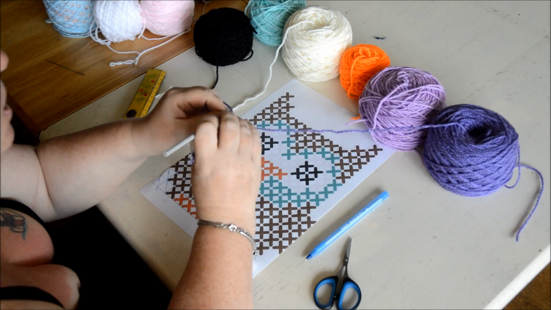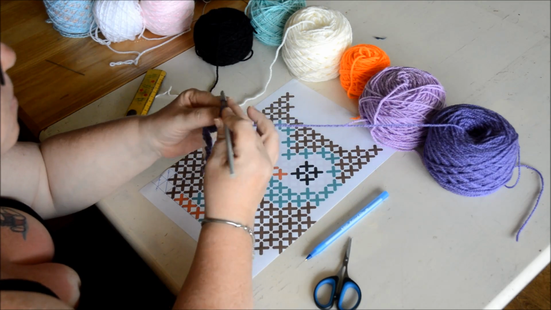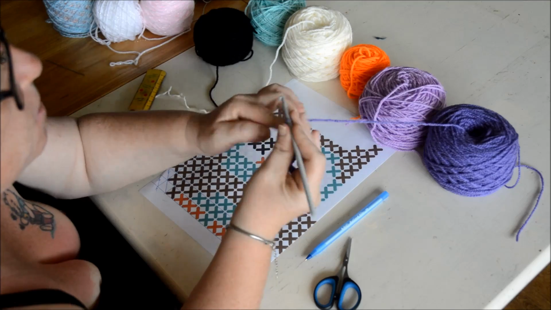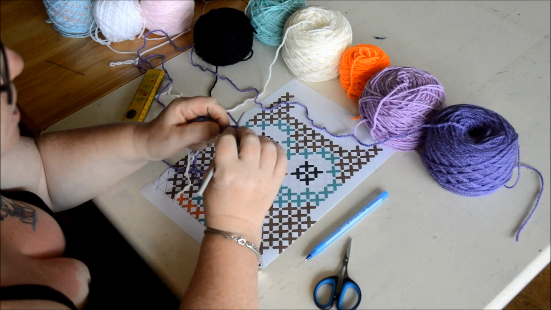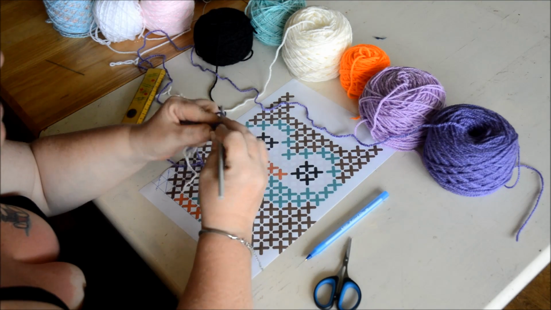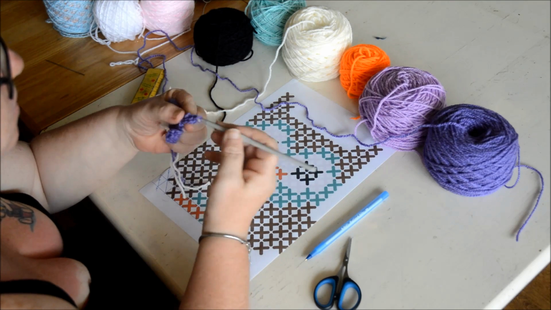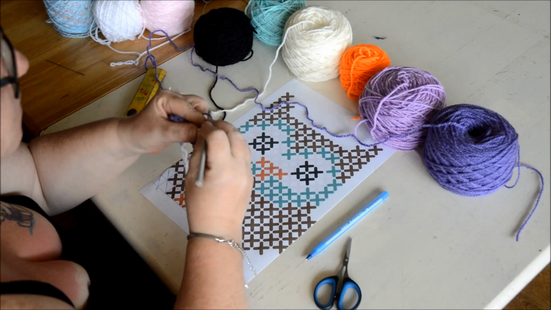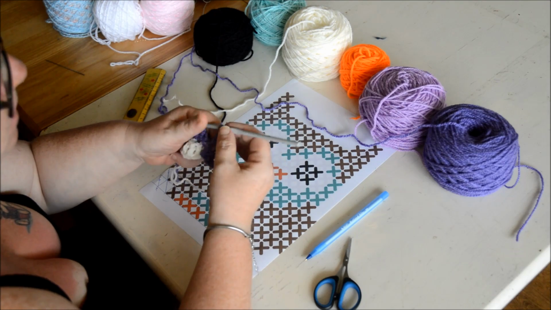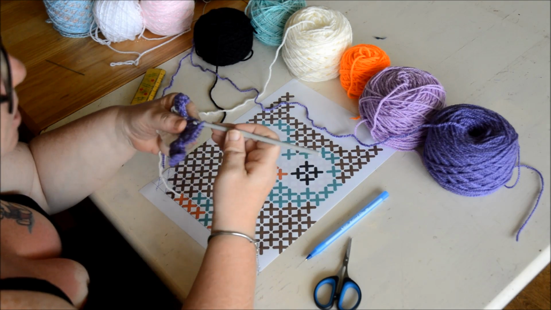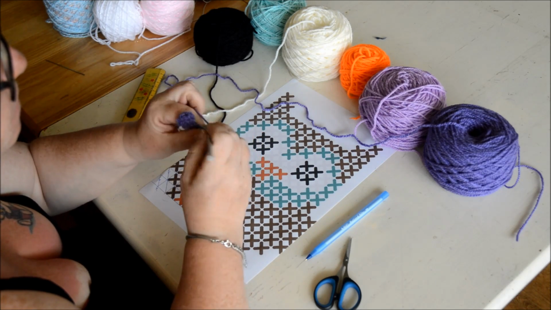In the next one, a double crochet. And in the next one, a double crochet. That is the first one. Then you slip stitch to make the next square, chain 3 and 3 double crochet. That's square 2. This was the first one, this is the second one. Slip stitch, chain 3, 3 double crochet.